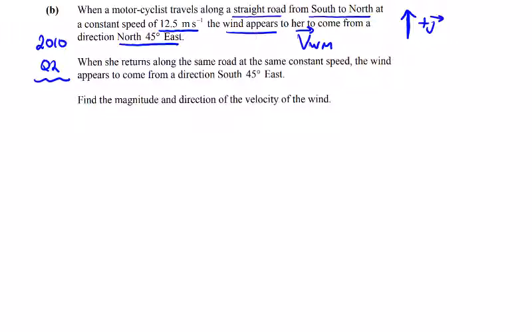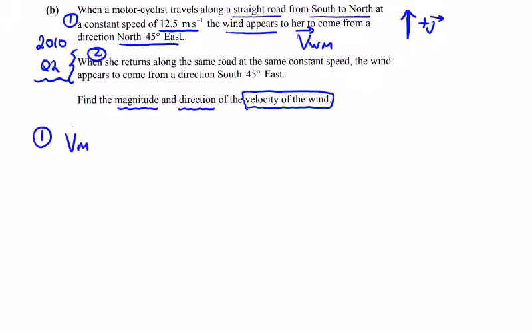Okay, let's deal with those variables here. We're looking for the velocity of the wind in the end of this question, both its magnitude and direction, and we have a second scenario, so we're going to be able to equate two things. Scenario 1: the velocity of the motorcyclist is 0i plus 12.5j.